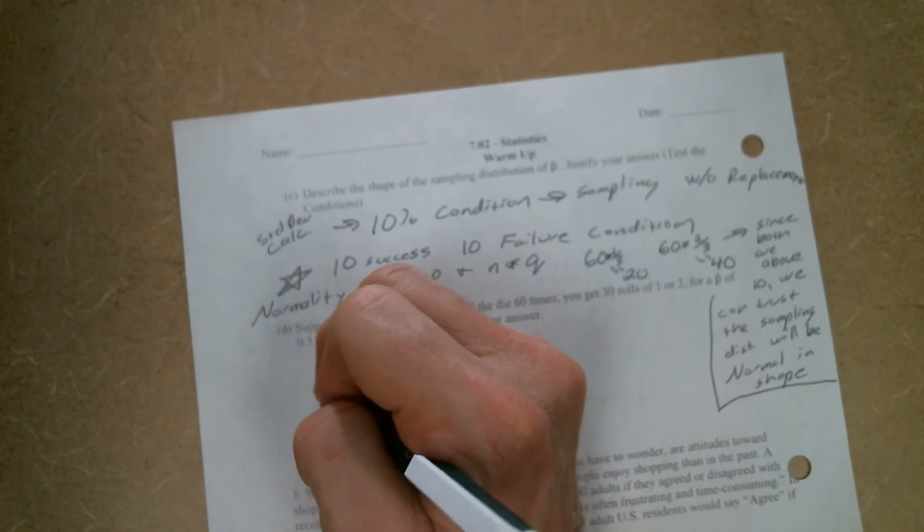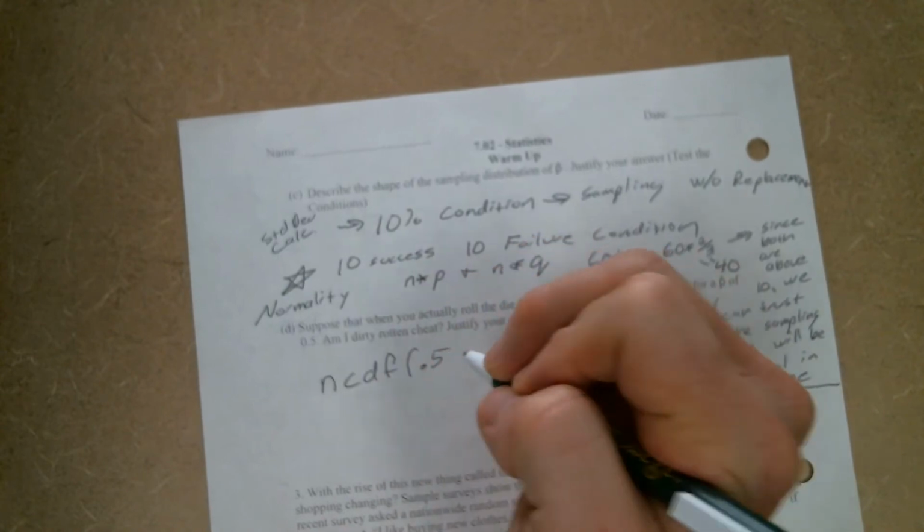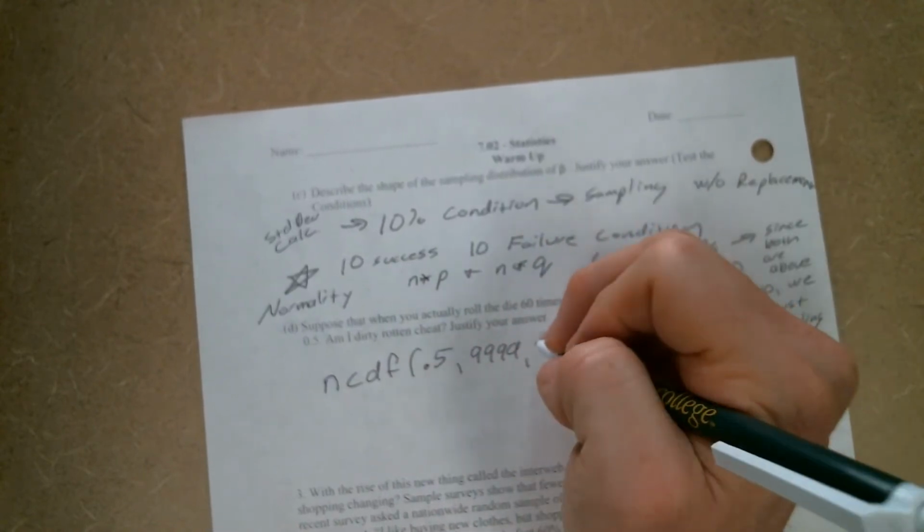All right, suppose that when you actually roll the die 60 times, you get 30 rolls of 1 or 2 for a p-hat of 0.5. Am I a dirty, rotten cheat? Justify your answer. So that's basically asking, what were the odds of getting 50% or higher when we were expecting to get 1/3 and the standard deviation was the 0.0609.